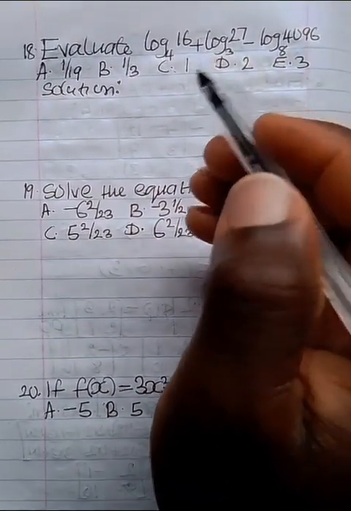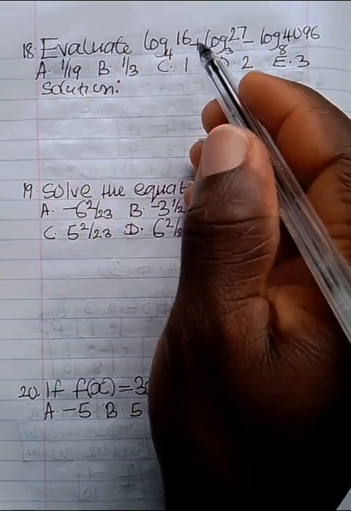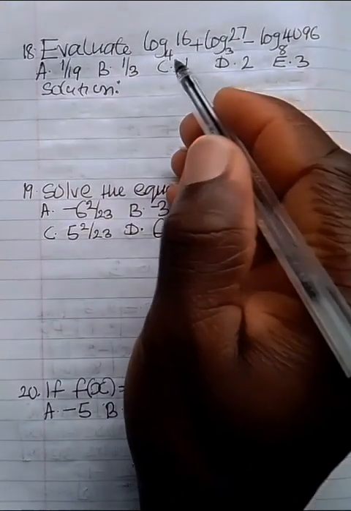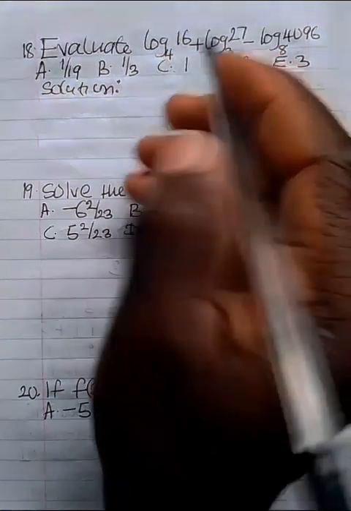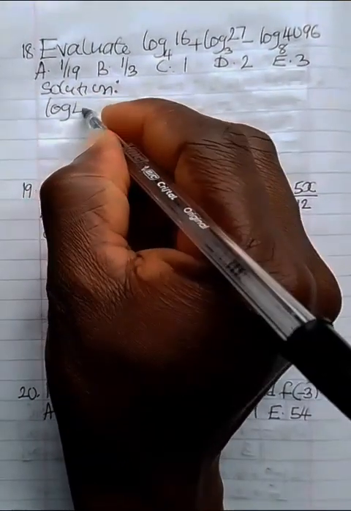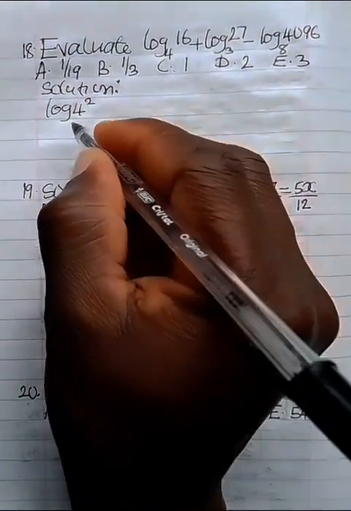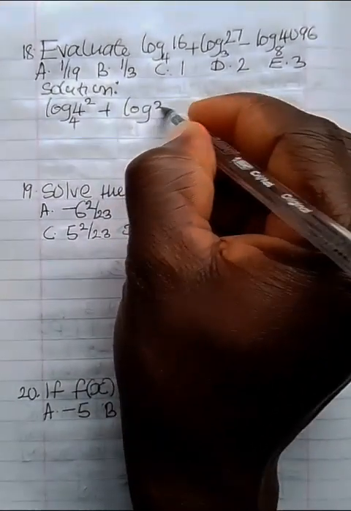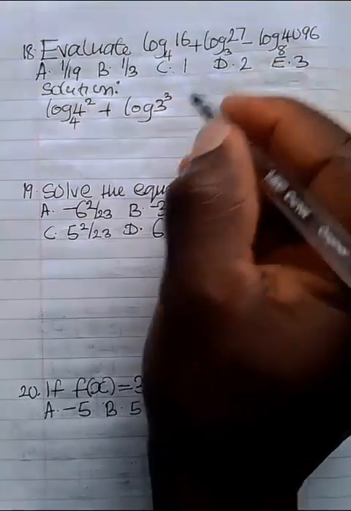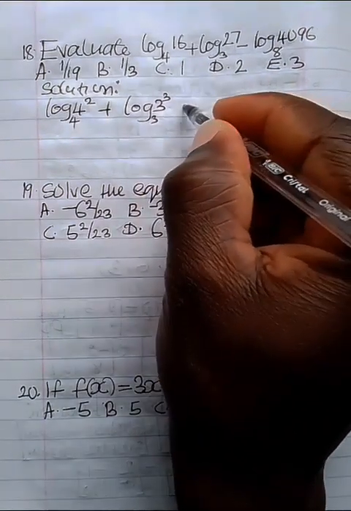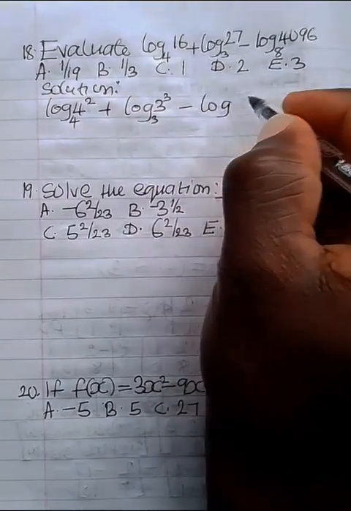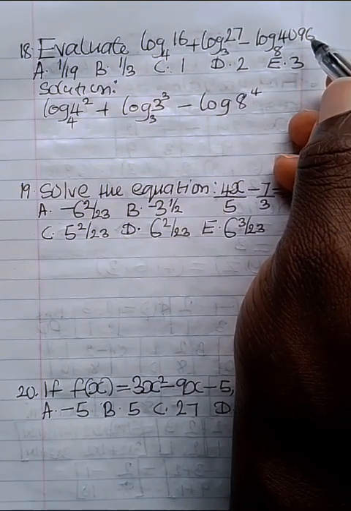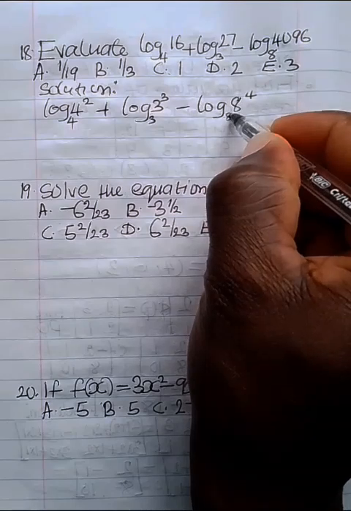For that, we try to express 16 so that the base will be 4 to a new power that will match this 4. So we have log 4 power 2 is 16, base 4, plus log 3 power 3 is 27, base 3, minus log 8 power 4 will give us 4096, base 8.